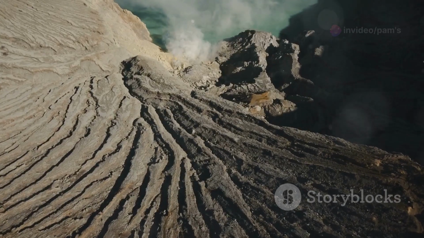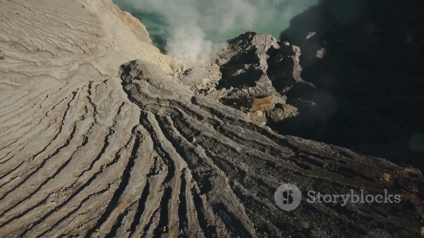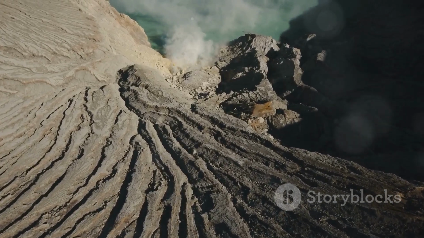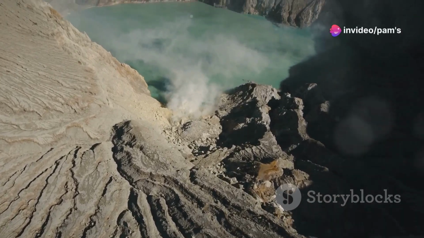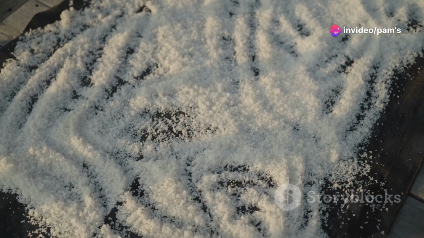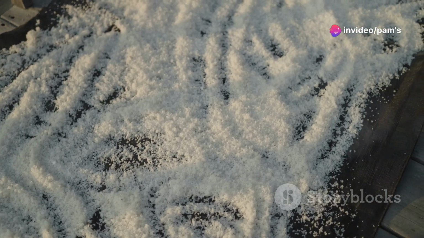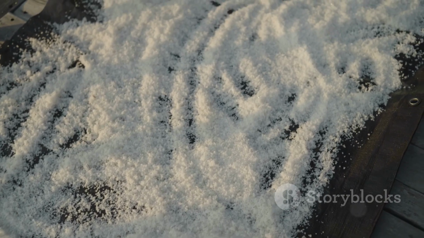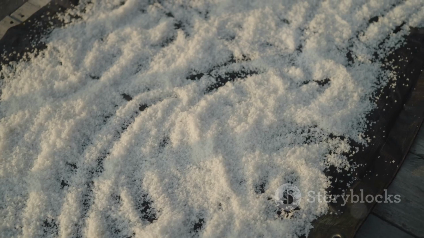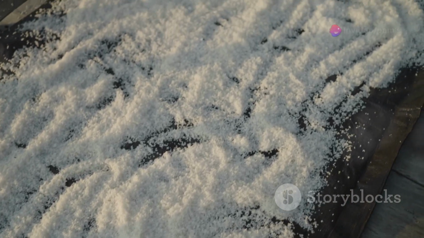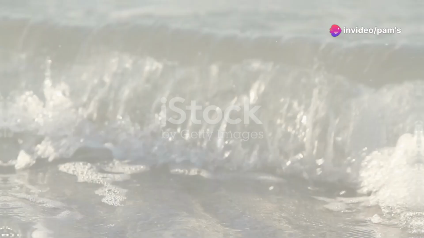While these processes may seem small compared to the vastness of the ocean, their cumulative effect over millions of years has contributed to the ocean's saltiness. The balance between salt input from sources like rivers, volcanoes, and hydrothermal vents, and salt removal through processes like evaporation, maintains the ocean's overall salinity.